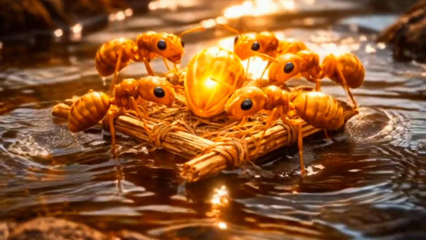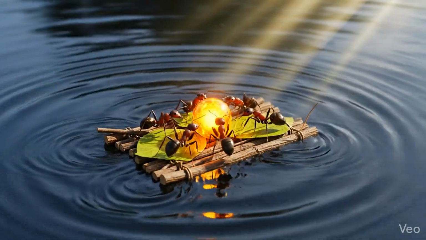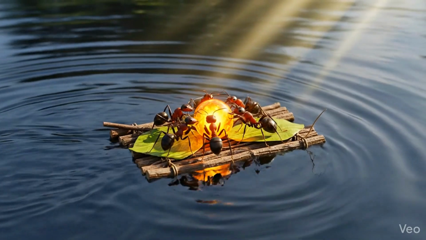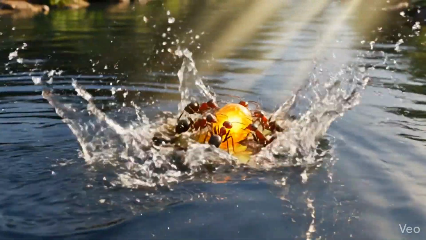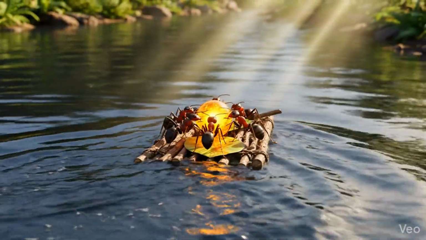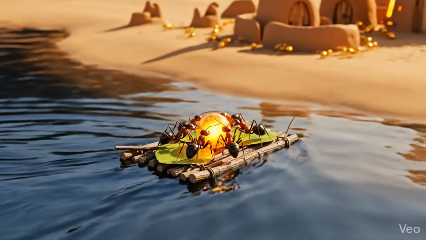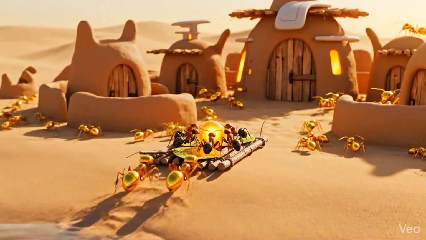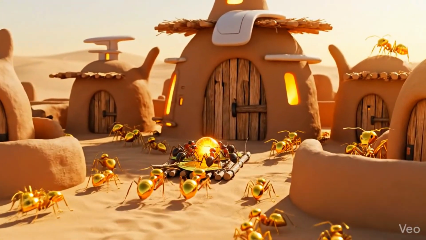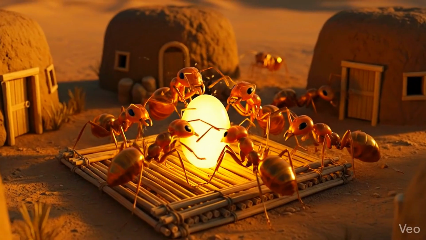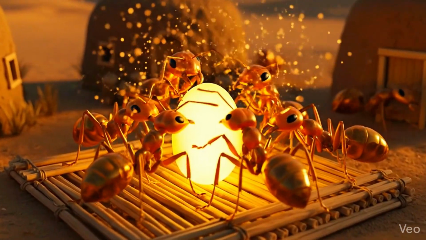new golden seed. Working together, they built a strong raft from dry grass and faced the dangerous river. The journey wasn't easy: strong currents, challenges, and danger at every turn. But their teamwork never let them give up. They returned with the new seed and saved their entire colony.